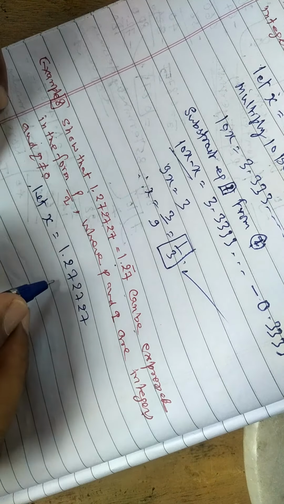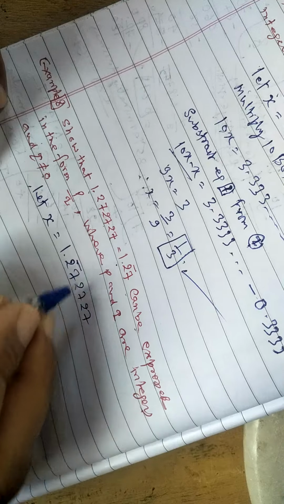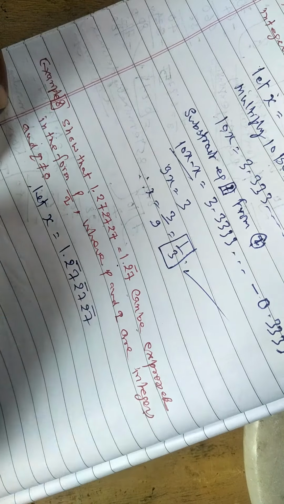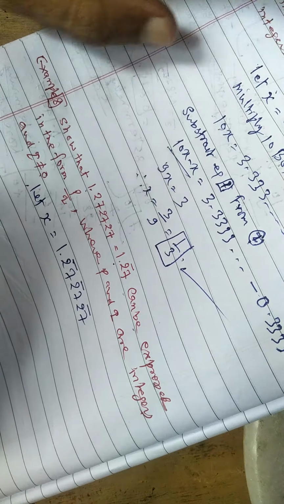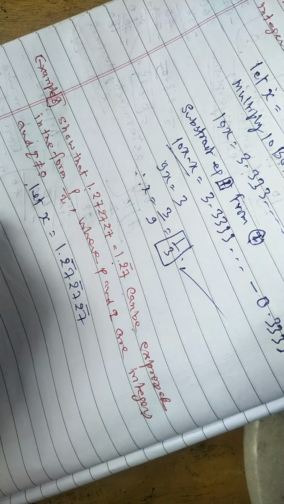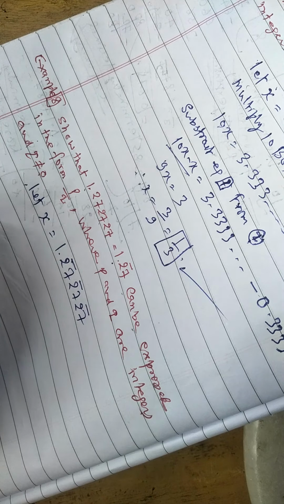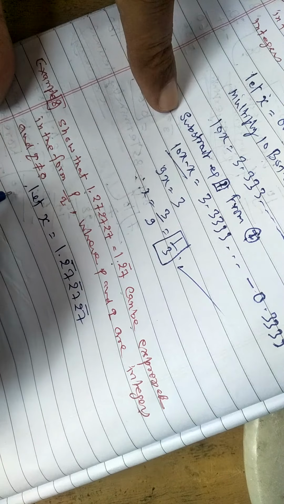Wherever one number is repeating, we have to multiply by 10. If two numbers are repeating, then we have to multiply by 100. So here we will multiply 100 on both sides.